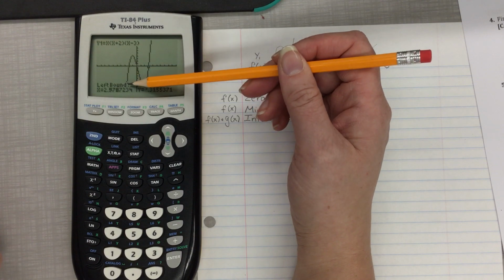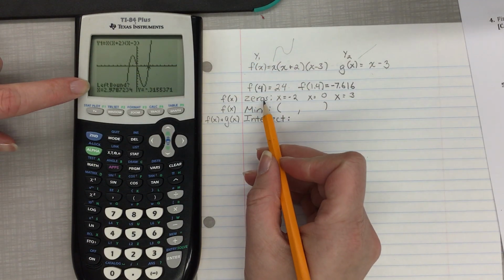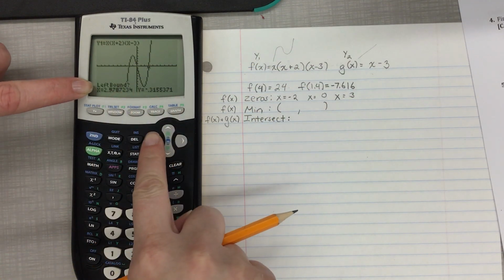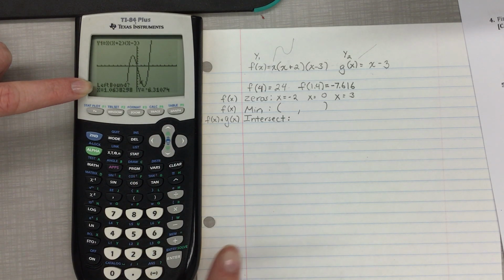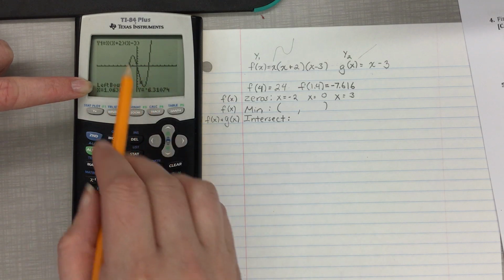It asks the exact same 3 questions as when we found the zero. We need to be to the left of that minimum, so I hit the left key. The up and down key does not do anything if there's only one curve on here.